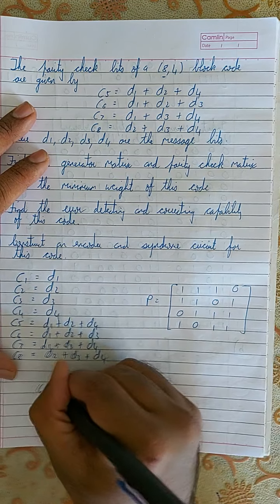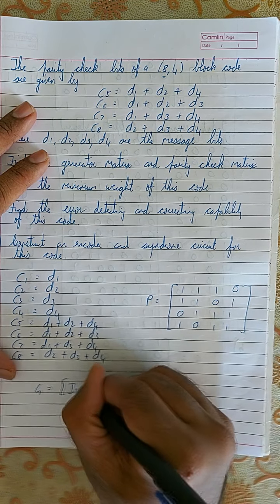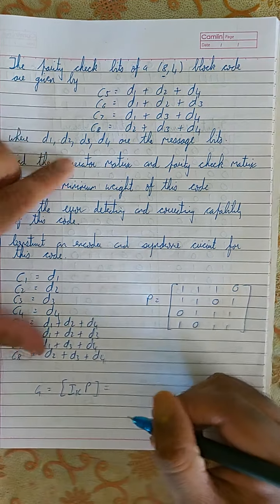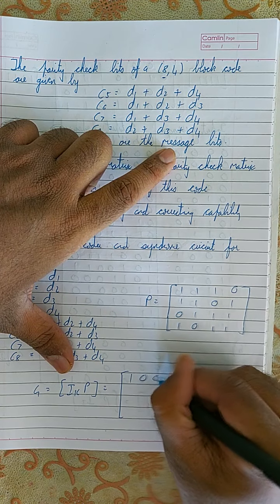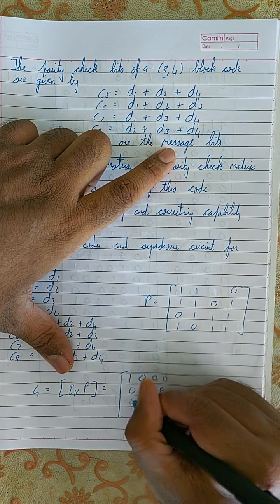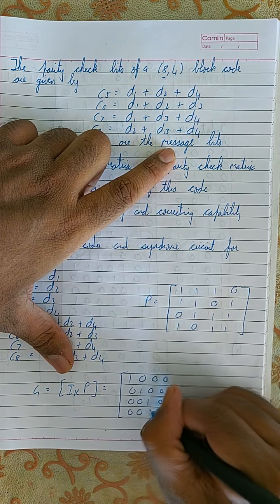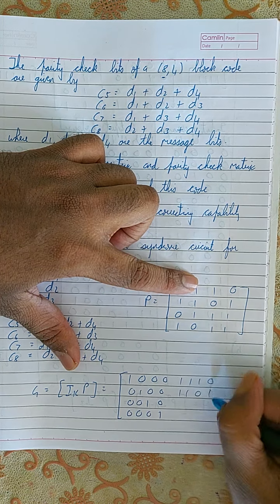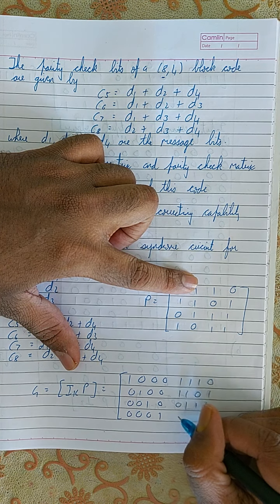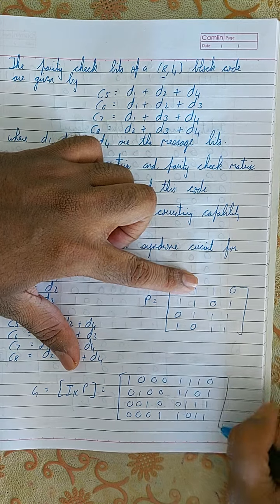So what is the equation for G? G is nothing but [I_k P]. And what is I_k? I_k is I4. So therefore 1 0 0 0, 0 1 0 0, 0 0 1 0, 0 0 0 1, and the rest is P: 1 1 0 1, 1 1 1 0, 1 0 1 1, 0 1 1 1. Now I found the value of G.